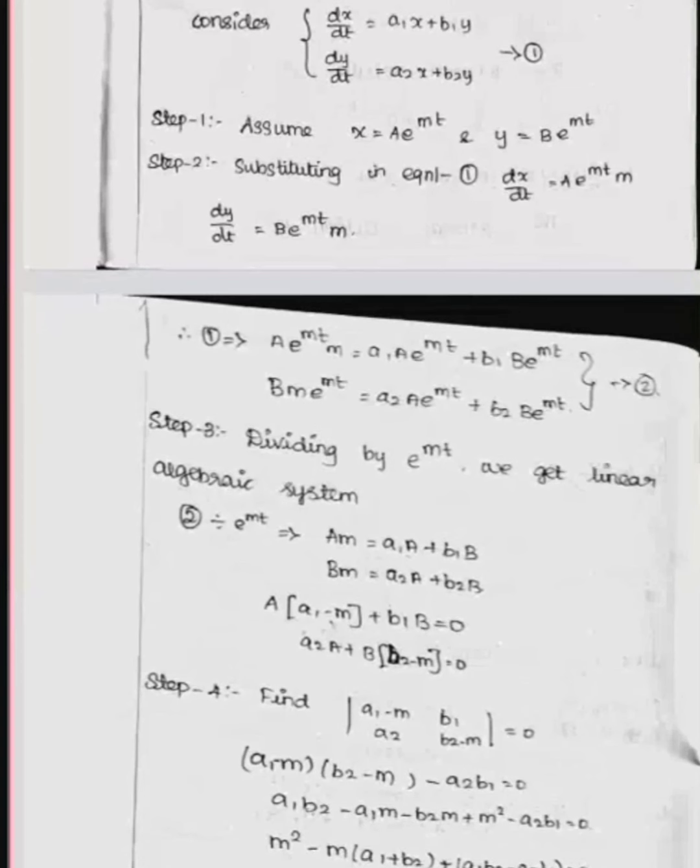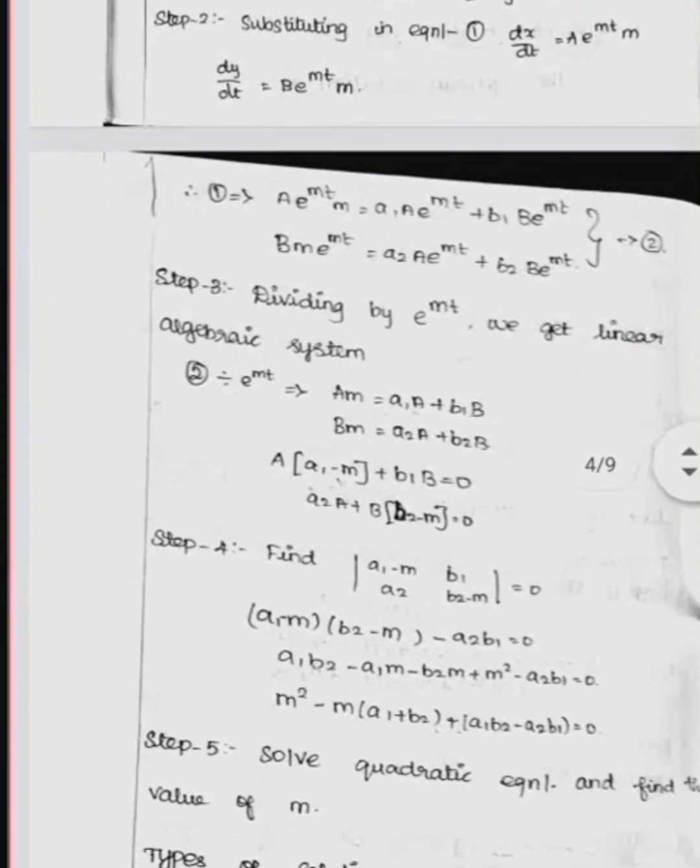That is M square is the first term. And you take the M term common out. That is minus M into A1 plus B2 here. And then plus the remaining constant term, that is A1 B2 minus A2 B1 is the constant term here, which is equal to 0. So when you convert it into the quadratic equation, it is easy to identify the roots for the given problem.